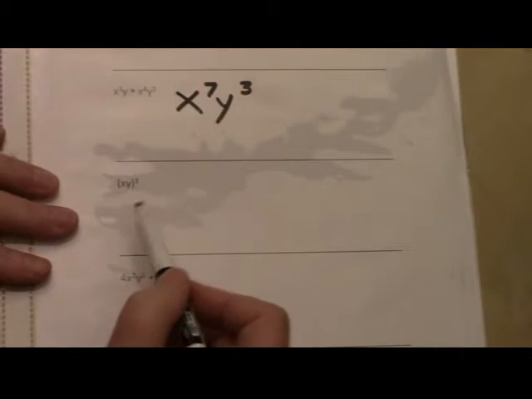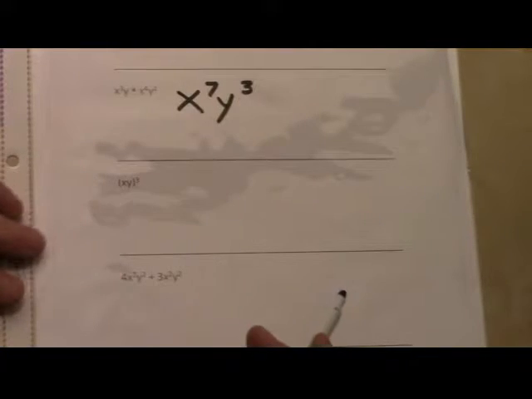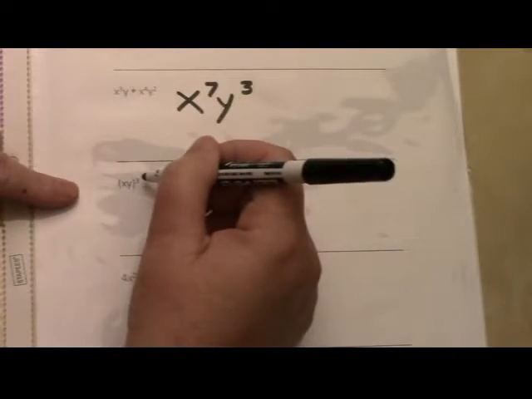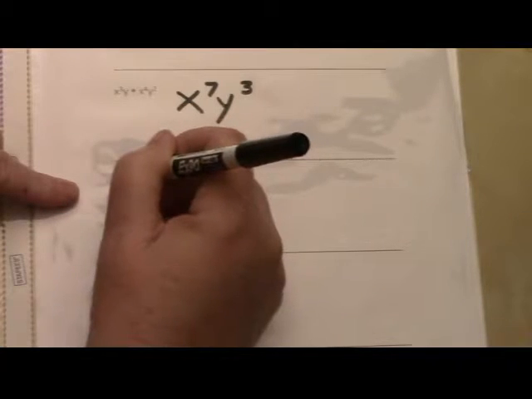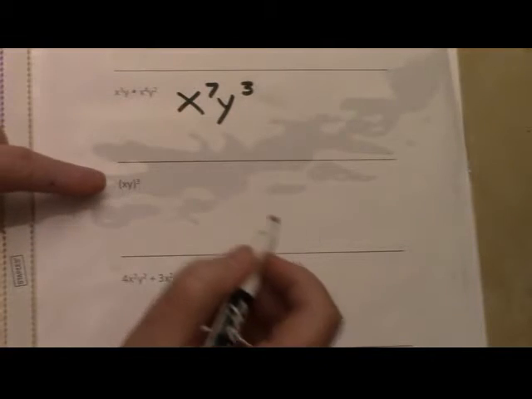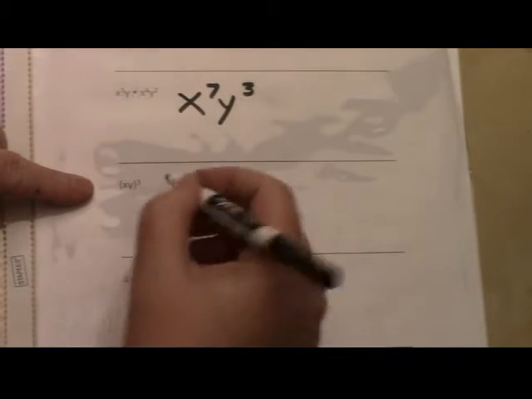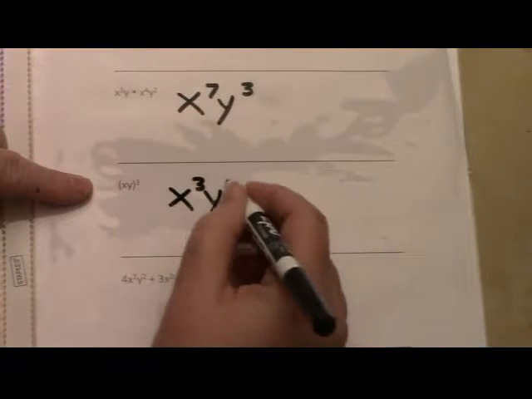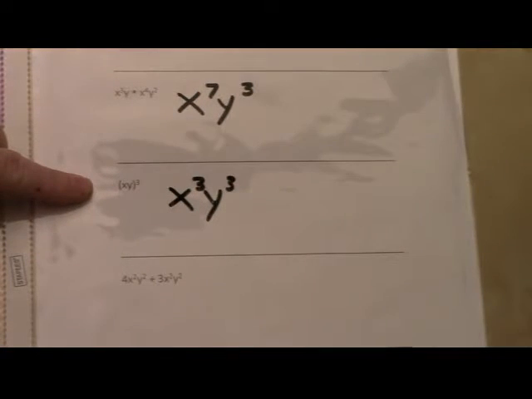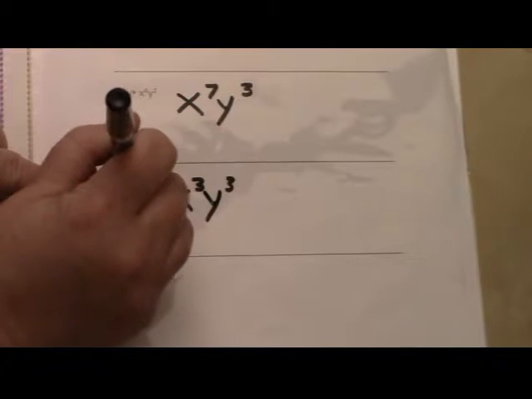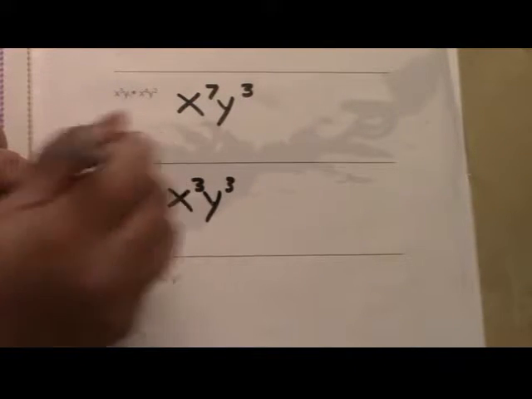Okay, now what's happening with something like this? Well, this number on the outside gets distributed, or we have to apply it to each variable. So what that means is it's going to become x cubed, y cubed, and that's just one term. This cubed has to go to this term, that variable, and that variable.